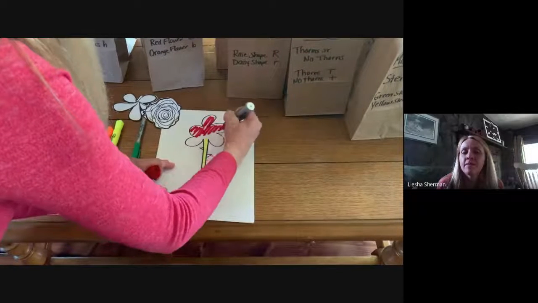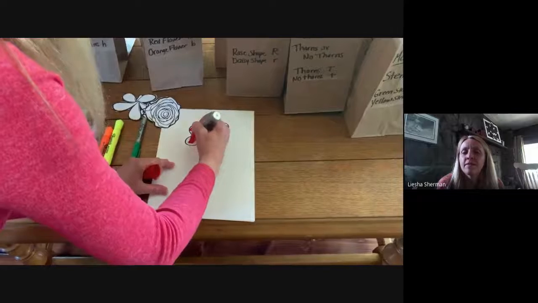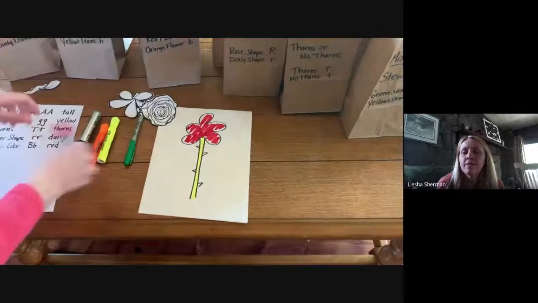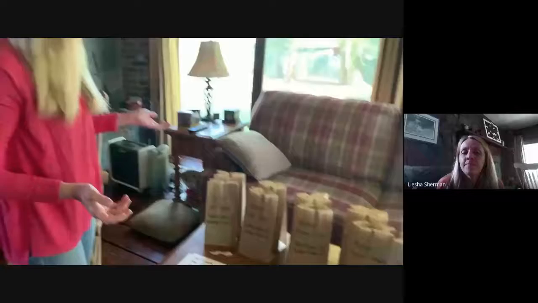Now if you don't have red and orange, you could use two different colors. Just make sure you know which one is recessive and which one is dominant before you start. All right, now we have leaves left to do.